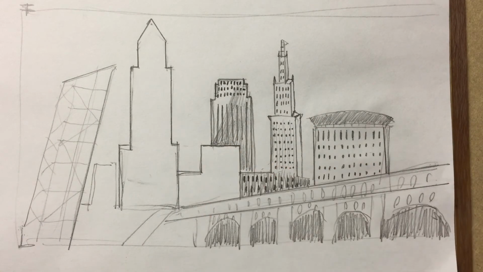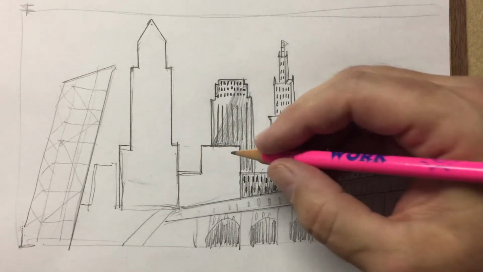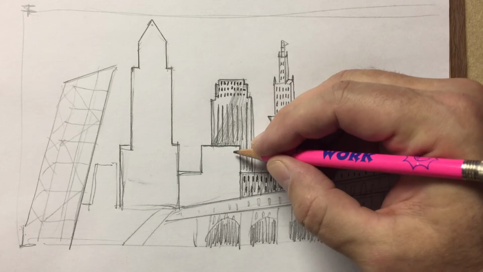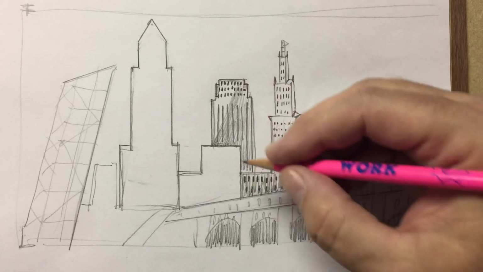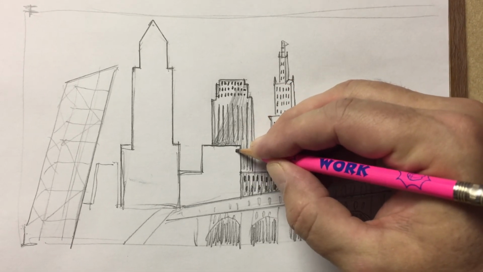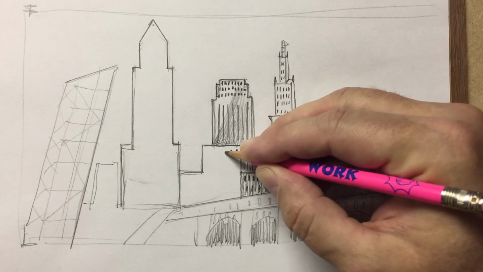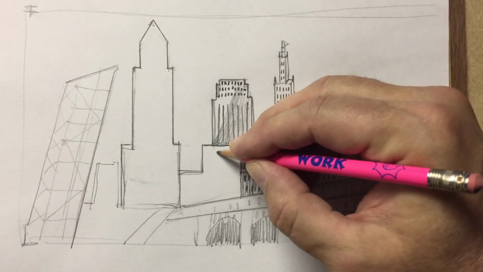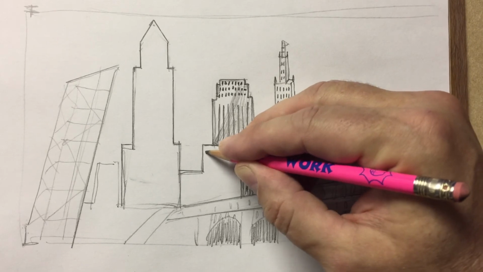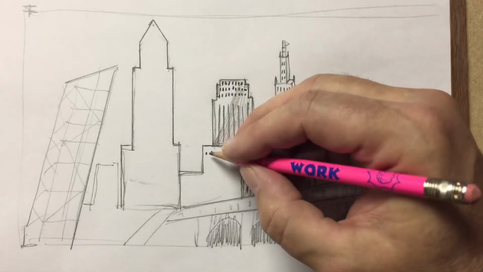I'm going to do this building and then maybe take a break for today and let you guys work on it and catch up. Yeah, this building that I'm working on right now, I don't know what it is. I could go downtown and find out. And it seems to have lots of windows.